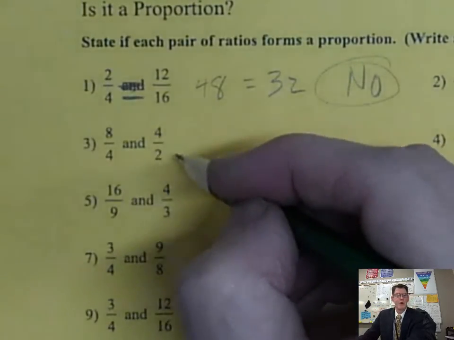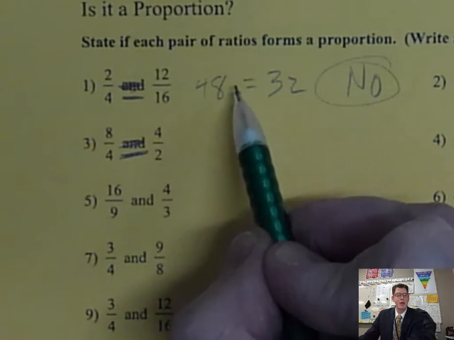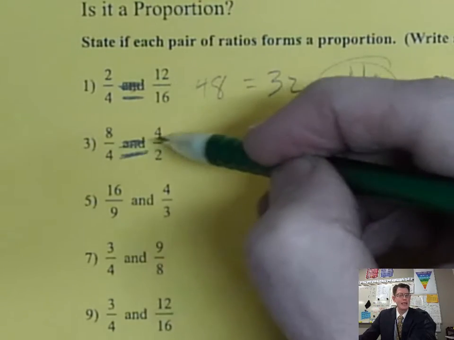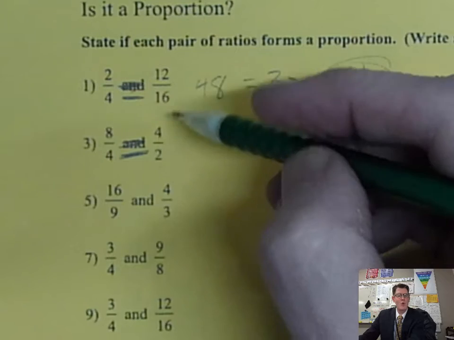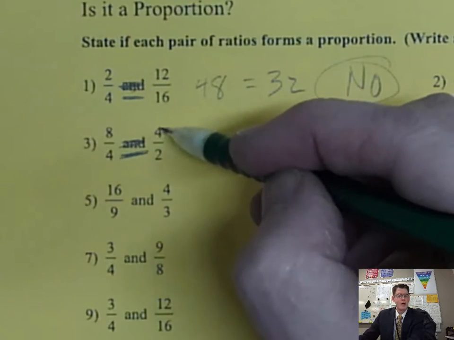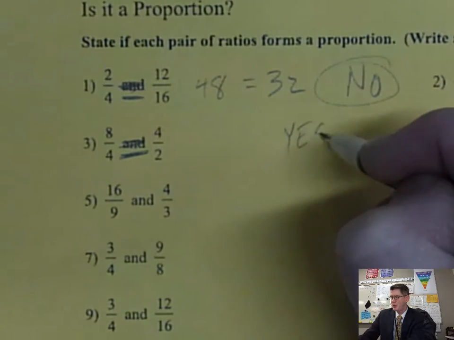8 over 4, is that the same as 4 over 2? Are those two equal? You can multiply them like we've been doing. Another way is to see how are those two related, and then are these related the same way? Let's see, this is 8 cut in half makes 4. 4 cut in half is 2. So yes, that is a proportion.